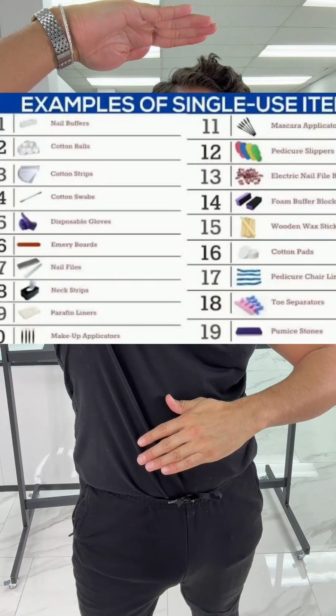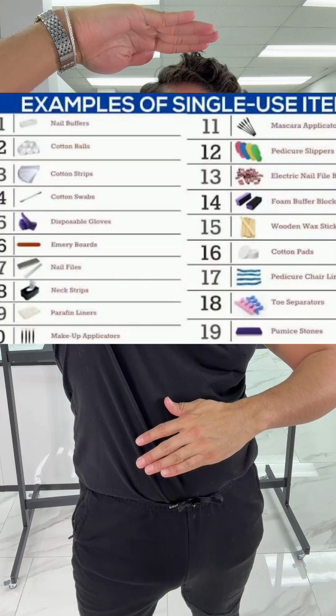Remember, general practices to follow during infection control procedures include hand washing, wash those hands, and using personal protective equipment or your PPE. What the heck do we disinfect and what the heck do we discard? Is it going to be a single use or disposable item, or is it going to be a multi-use or reusable item? This is an example of a single use item. And this is an example of a multi-use or reusable item.